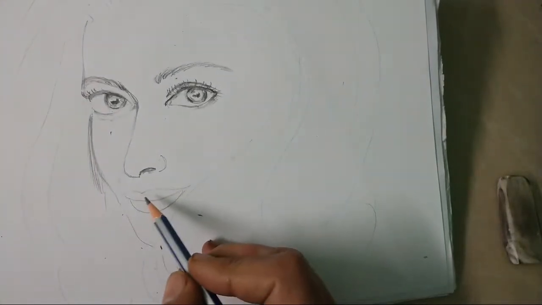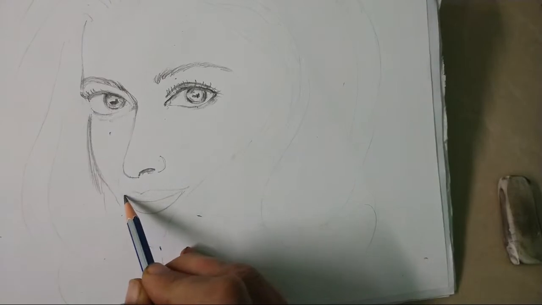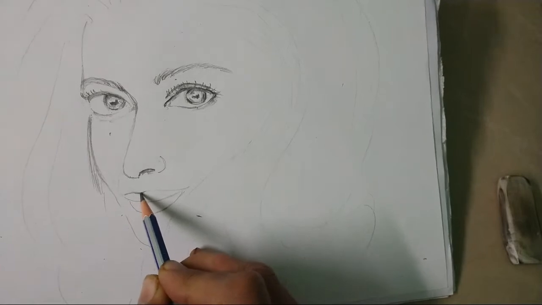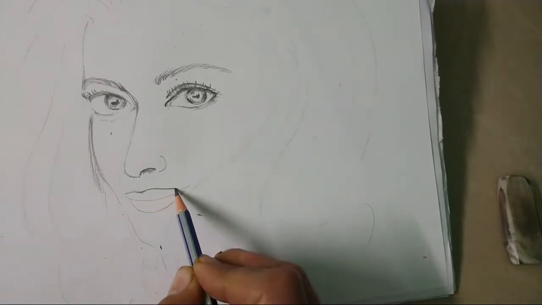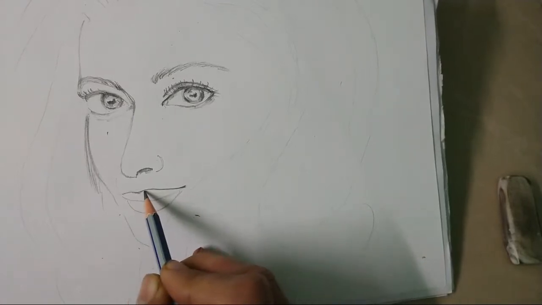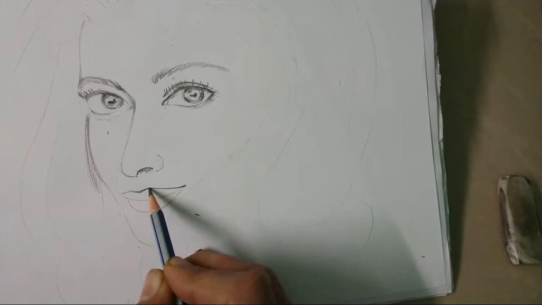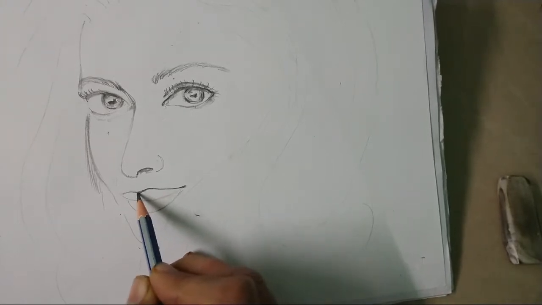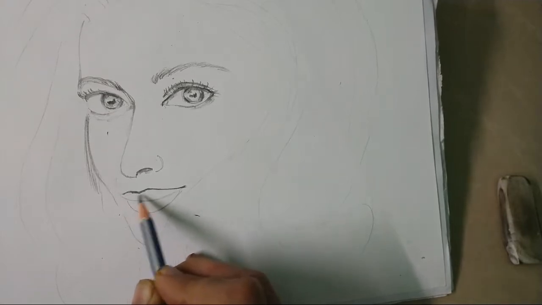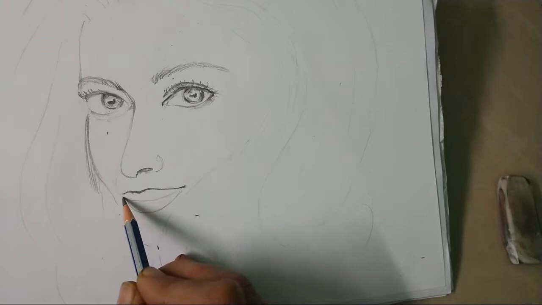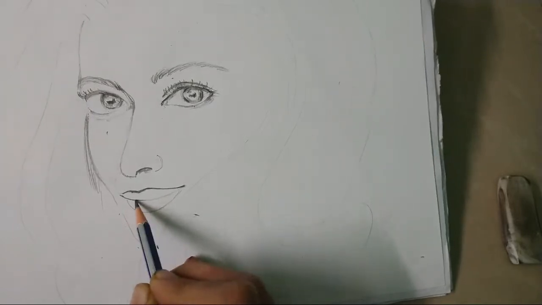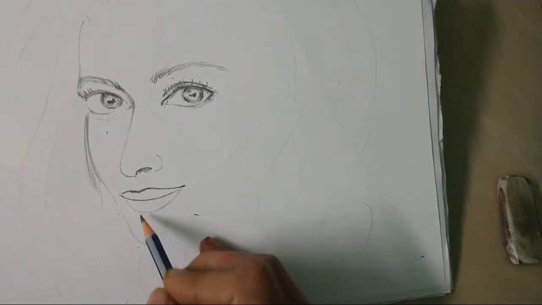The lips play an important role. So we had a special session on sketching and giving shade to the lips. The link of that video is below this. You can watch that to practice making the lips. Now this is just a lip lining.